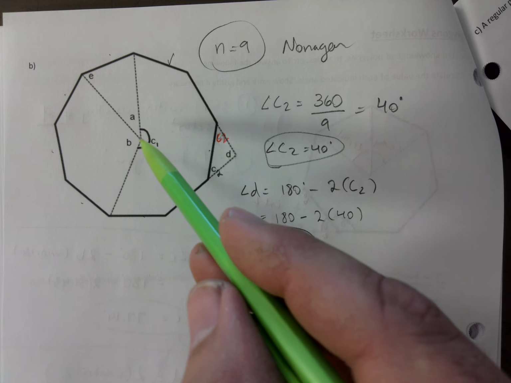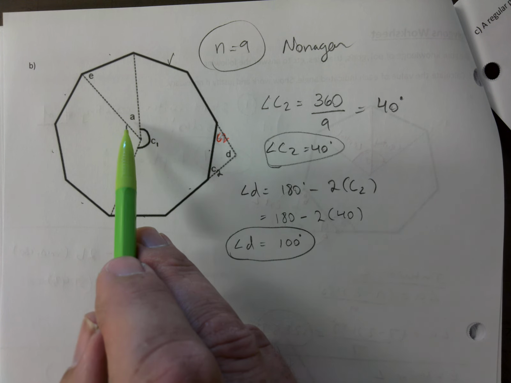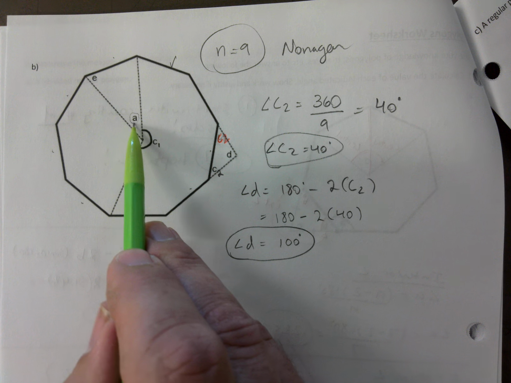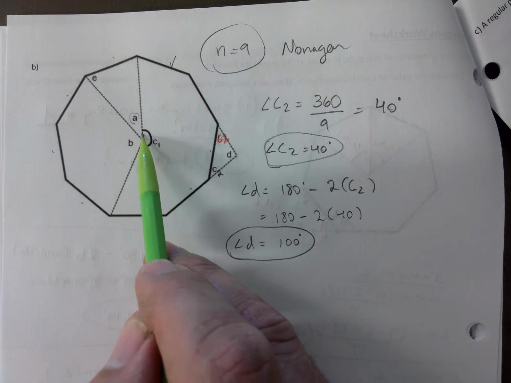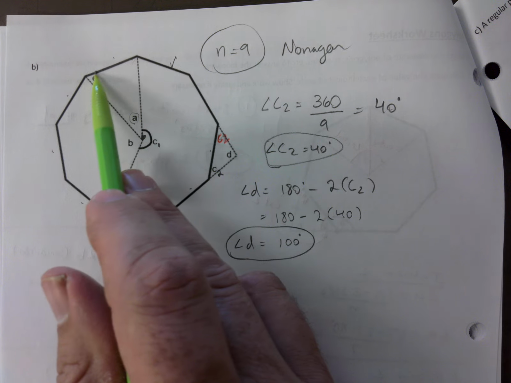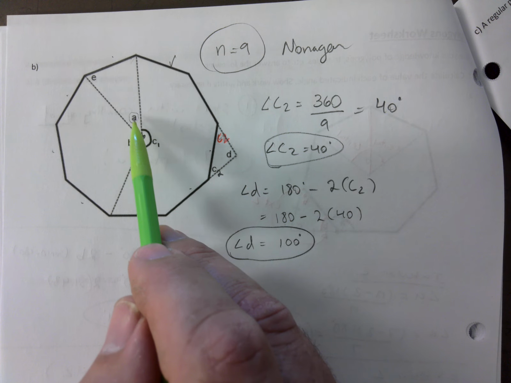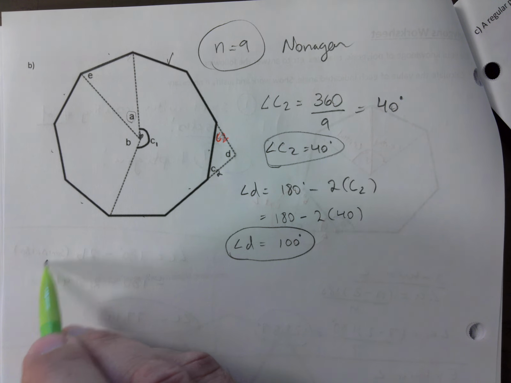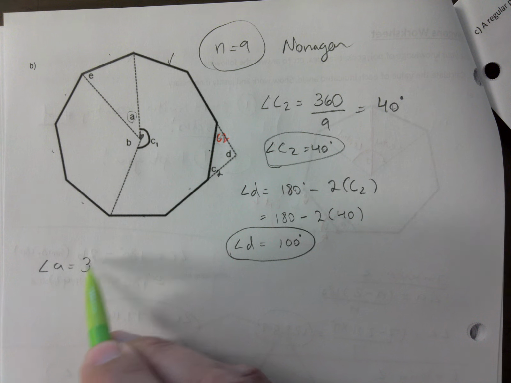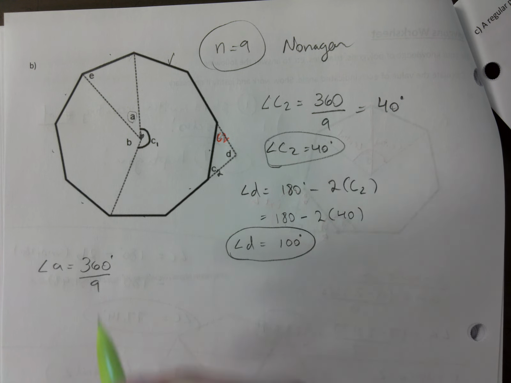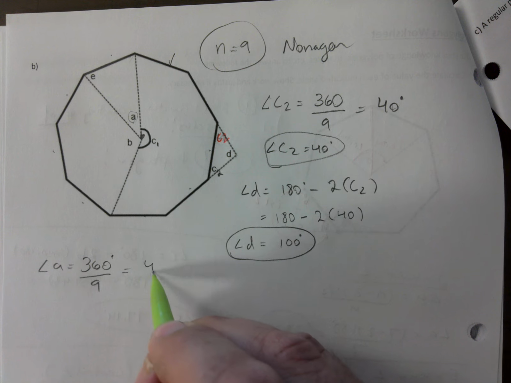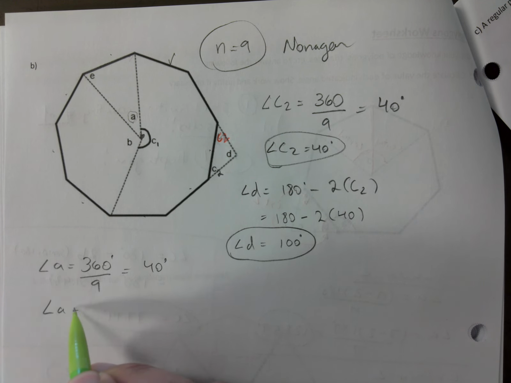Let's move in here. I'm going to solve for A here. You know why? Because I see that it spans one side. It's at the center, and it spans one side. So that's a central angle right there. So I'm going to go A is equal to 360 divided by 9. That's the one I'm using. That's the central angle formula. So that's 40 degrees. So angle A is 40 degrees.